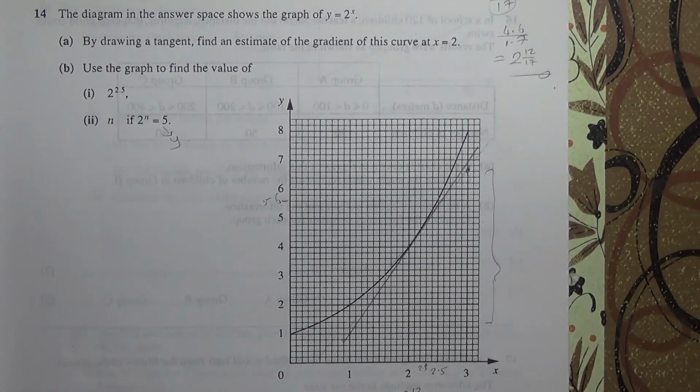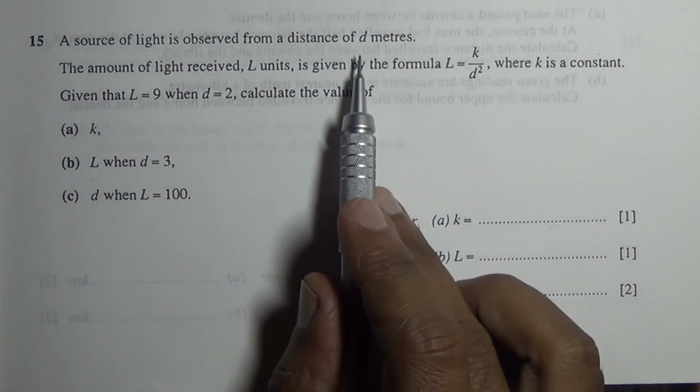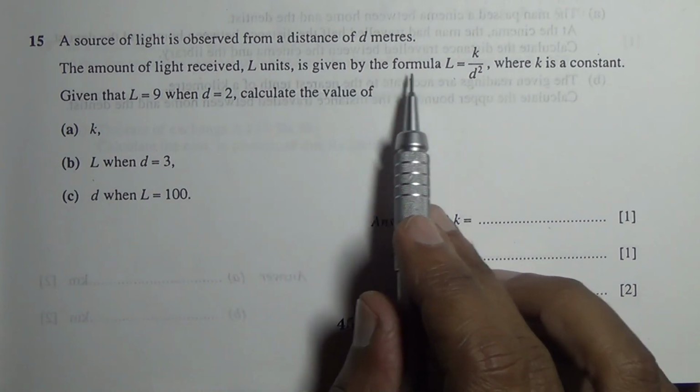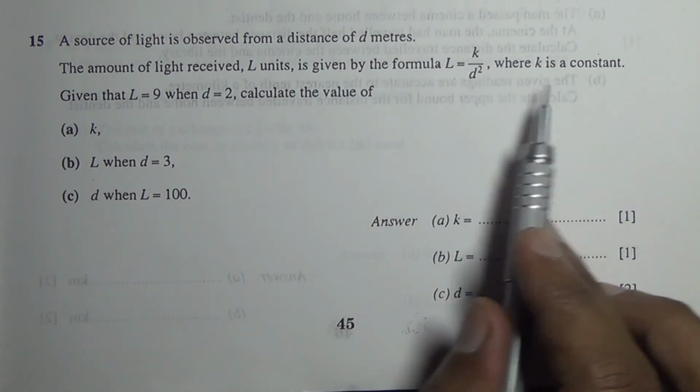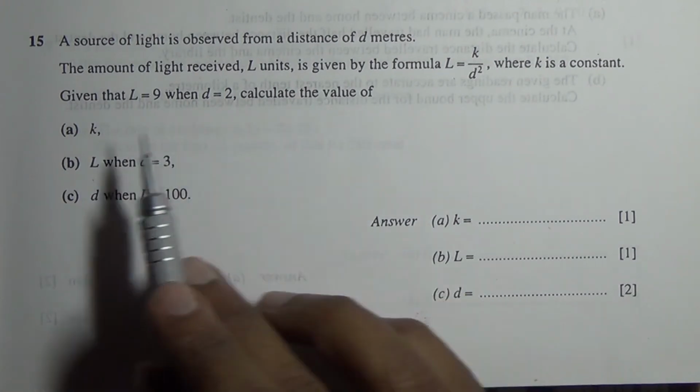Okay. Question number 15. A source of light is observed from a distance of d meters. The amount of light received, L units, is given by the formula L is equal to K over D squared, where K is a constant. Given that L is equal to 9 when D is equal to 2, calculate the value of K.